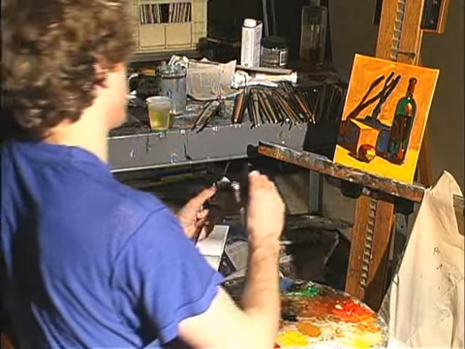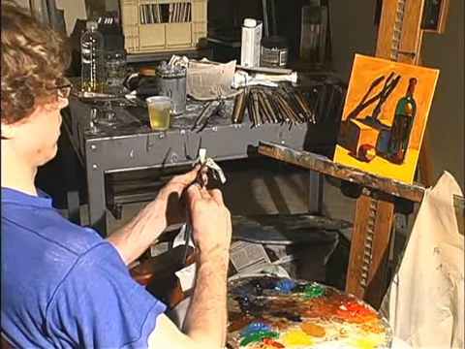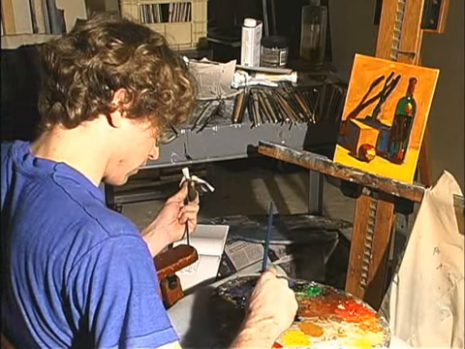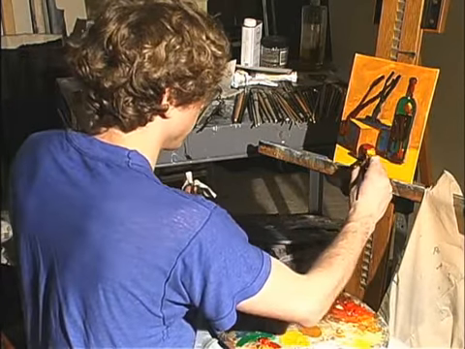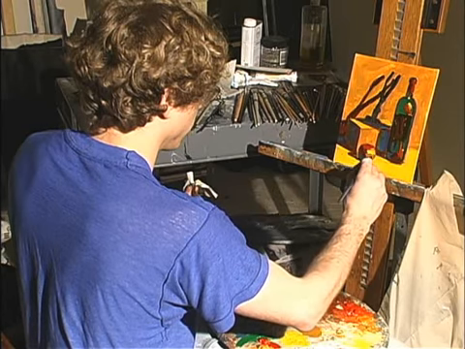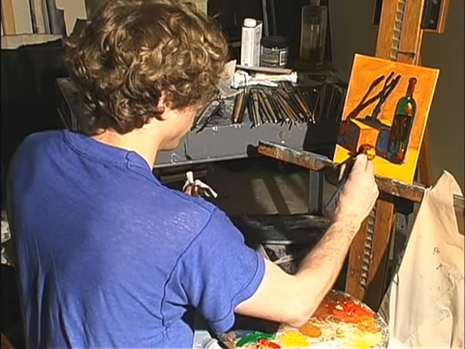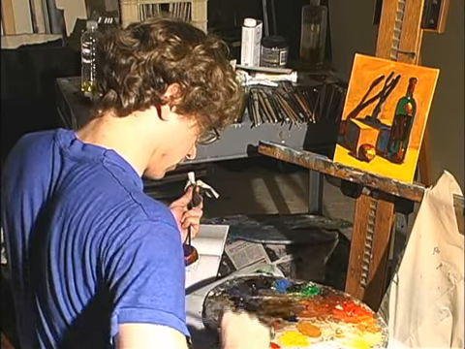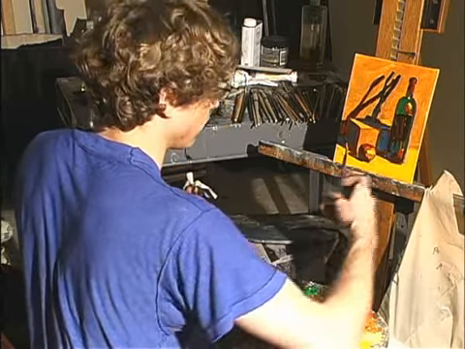I'm almost done, so it's time to stand back and ask myself some important questions. Are colors relative? Is the background orange too dark? Is the yellow ochre too dark? Is the red too light on the bottle? Do I need more highlights?